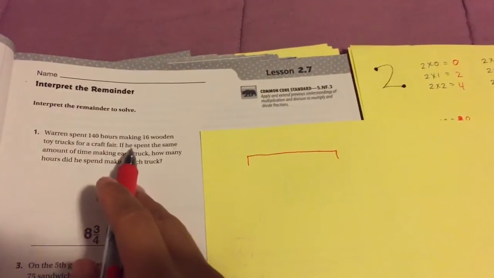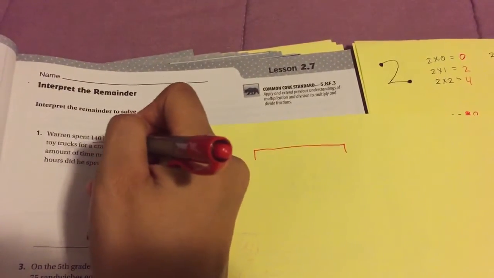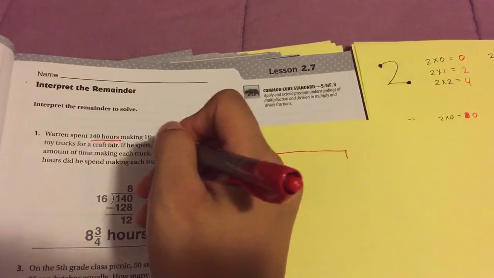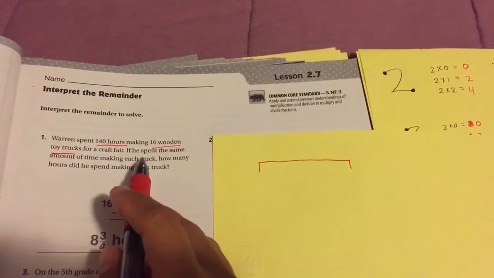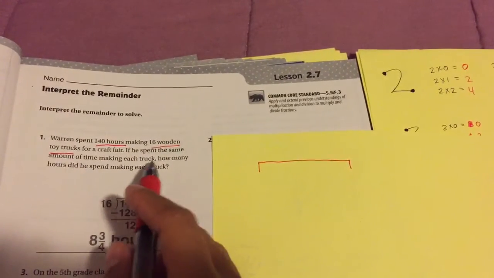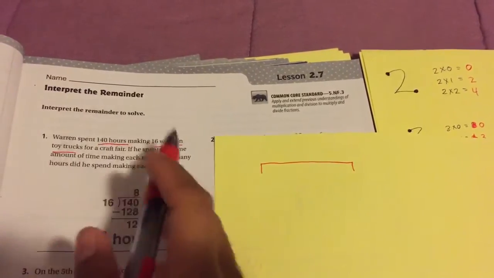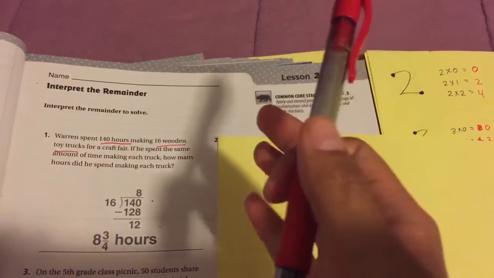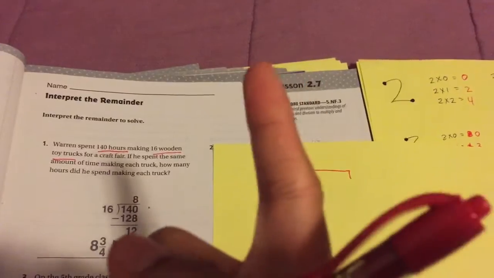So in this equation, what is going on, and is there a total of something? So right now I know that there's a boy named Warren. Warren spent 140 hours making 16 wooden toy trucks for a craft fair. If he spent the same amount of time making each truck, how many hours did he spend making each truck? So reading through it again, I'm starting to see there's a boy named Warren, and he's making wooden toy trucks, and for a craft fair, and he spent so many hours doing it, and we want to find out how much did it take to make one truck? How many hours did it take to make one truck?